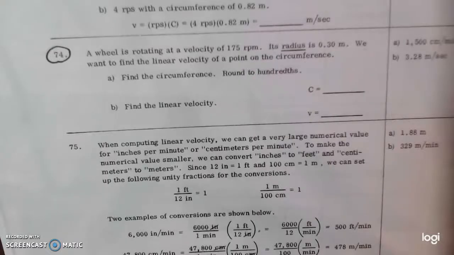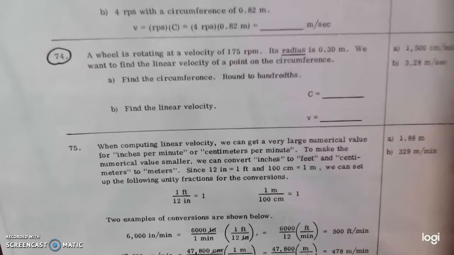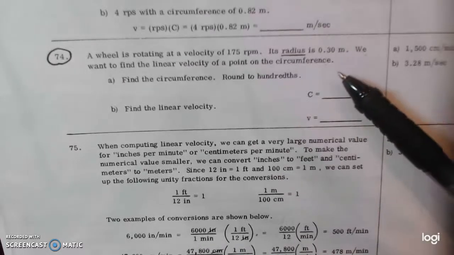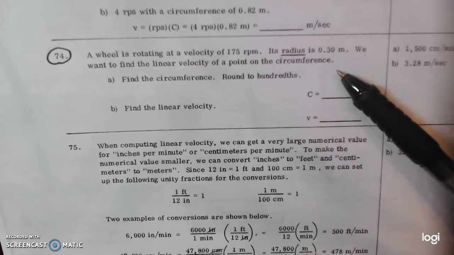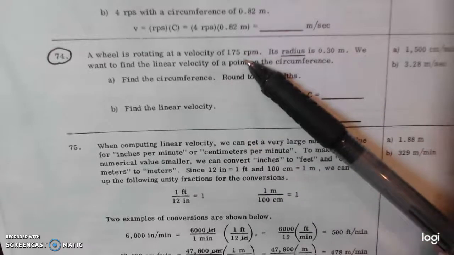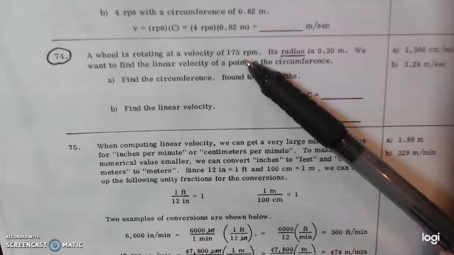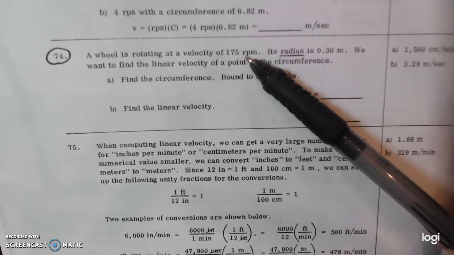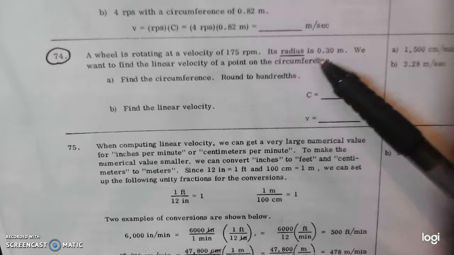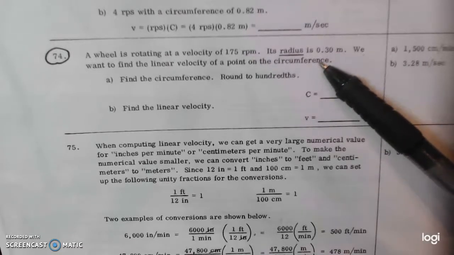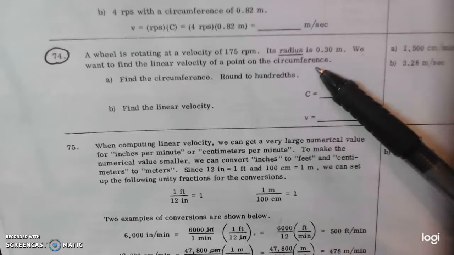I'm going to take us to problem 74 on page 370 of our textbook as an example of converting rotational velocity to linear velocity. What have we been given in this problem? The wheel is rotating at a velocity of 175 revolutions per minute. Its radius is 3/100ths of a meter. We want to find the linear velocity of a point on the circumference.